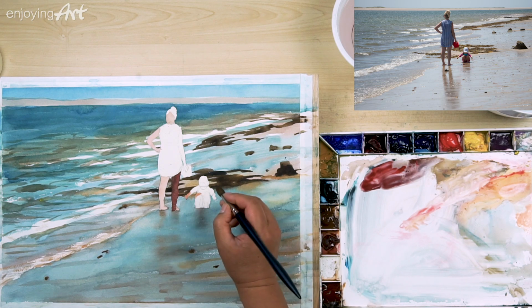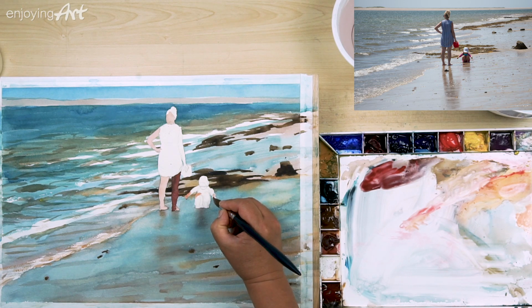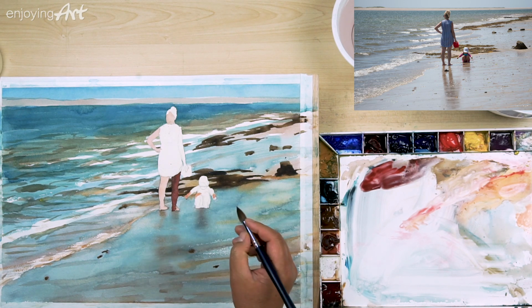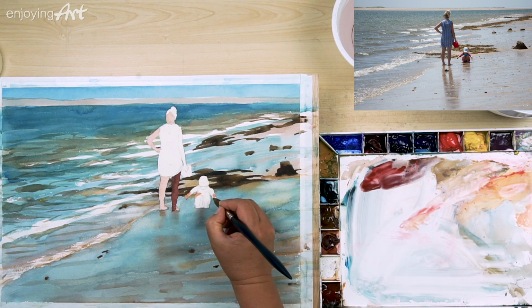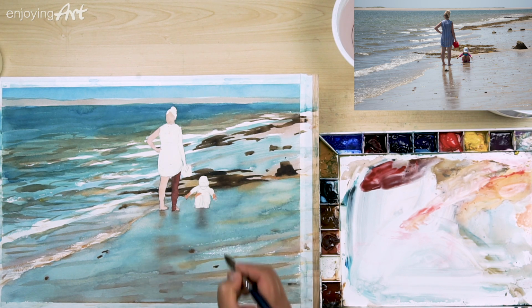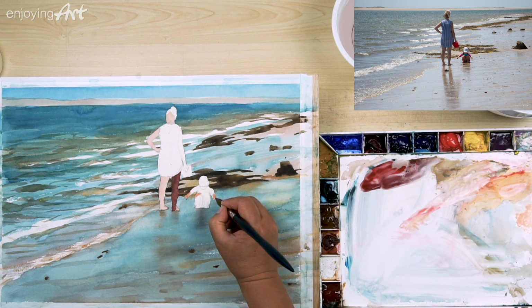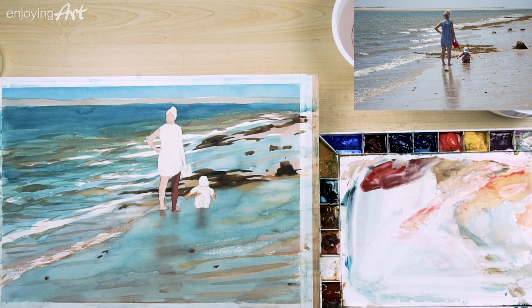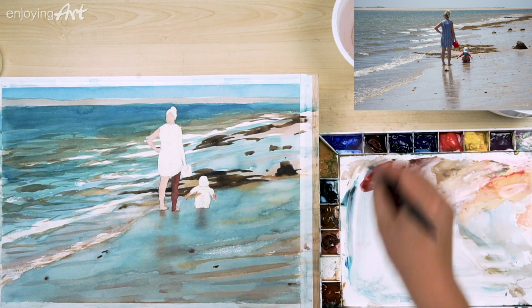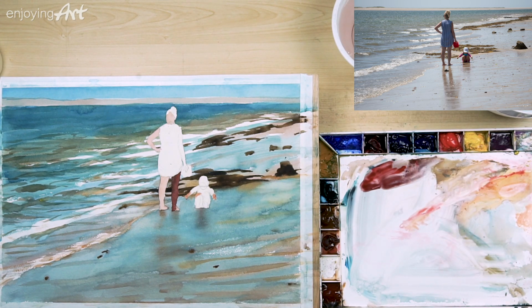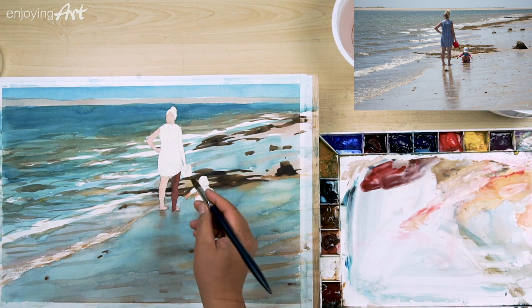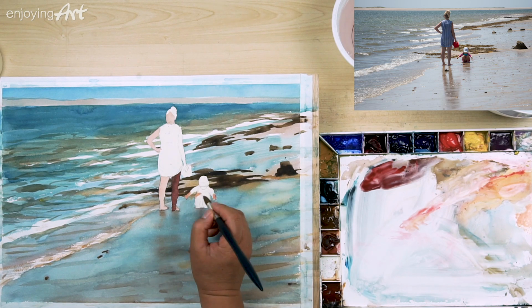Now on the hand. I'm going to do a little lifting off for the highlight on the knee and also on the arm. This should be a little lighter.